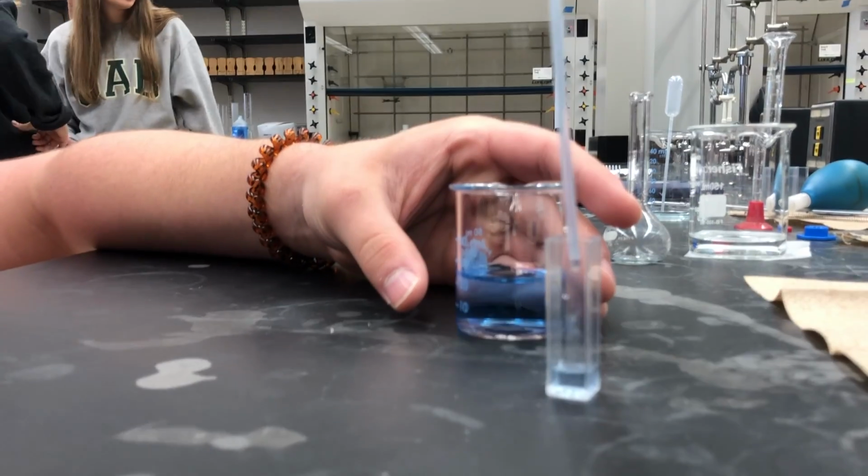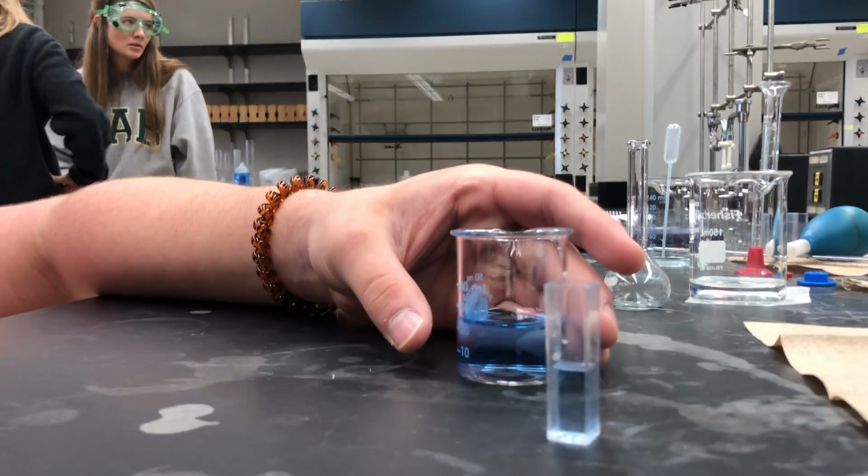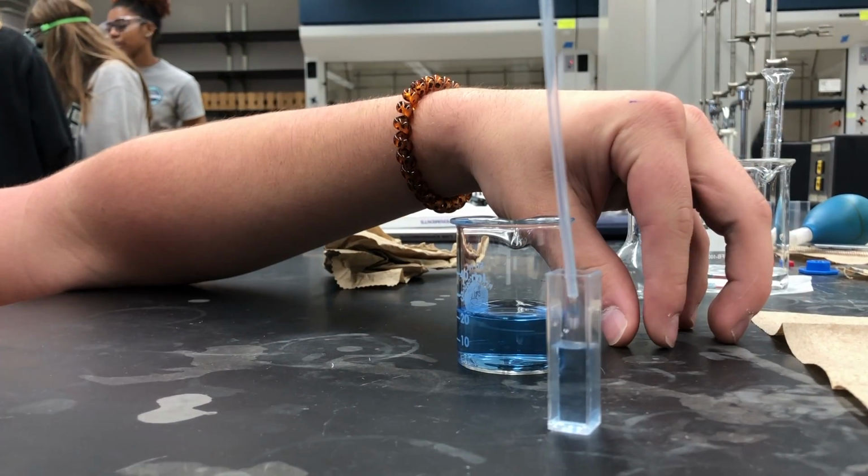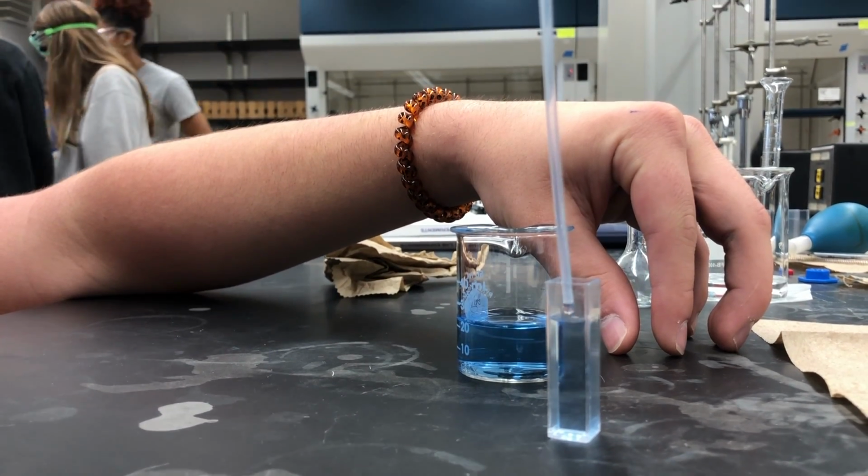After preparing your serial dilutions and center dilutions for the unknown solution, you then need to draw up some of your solution using a plastic pipette and place it in the cuvettes. Fill the dilutions up to the mark on the cuvette.